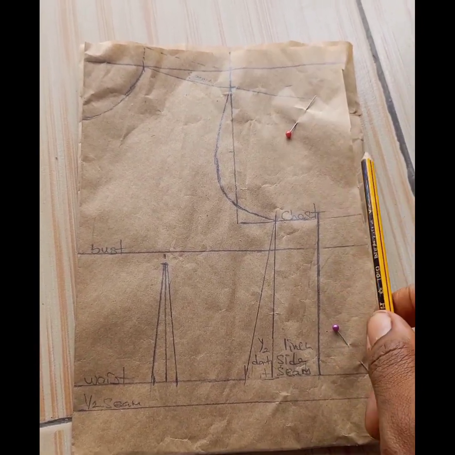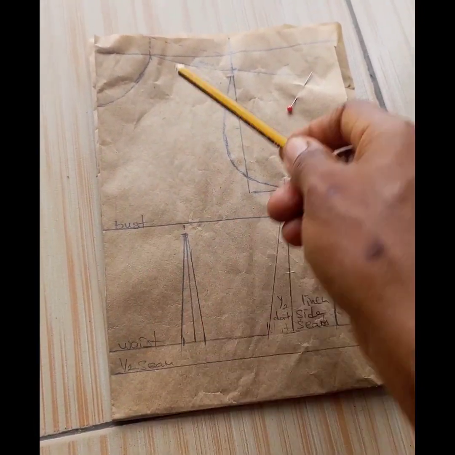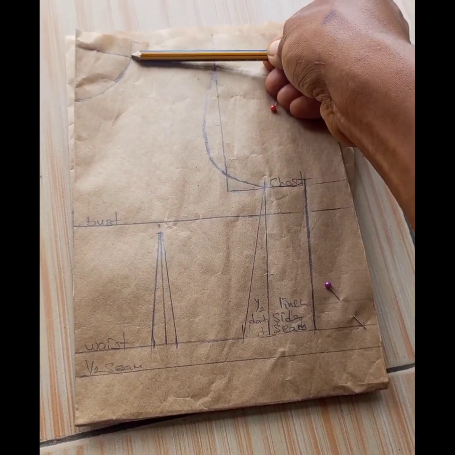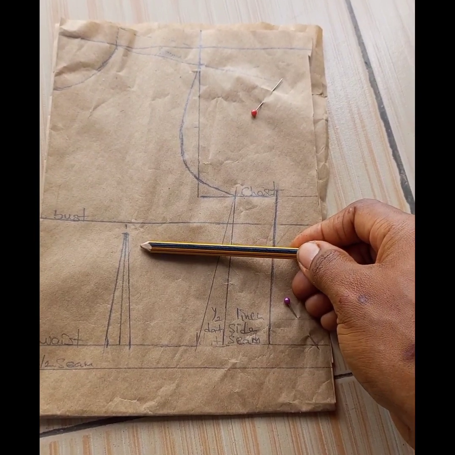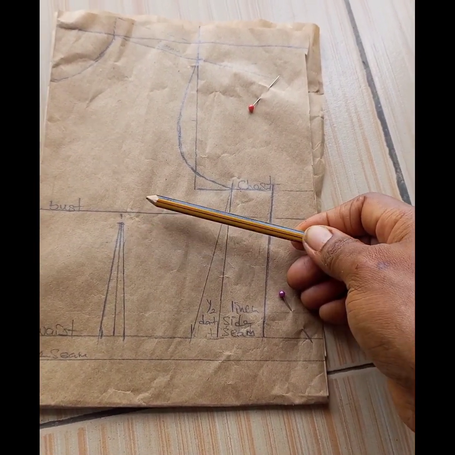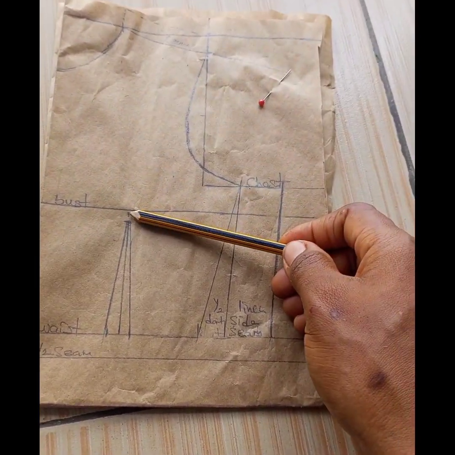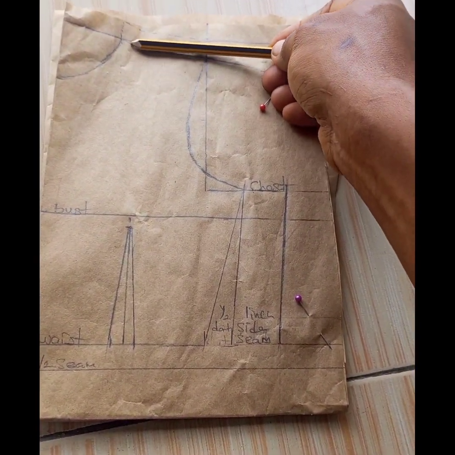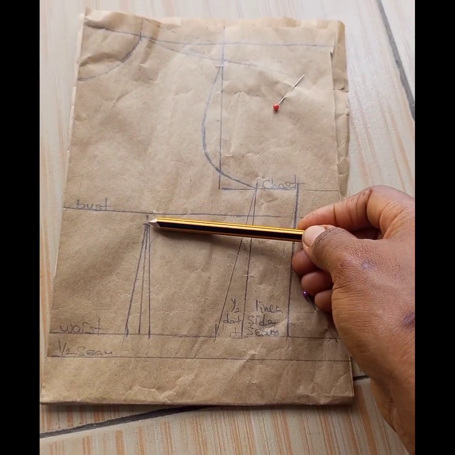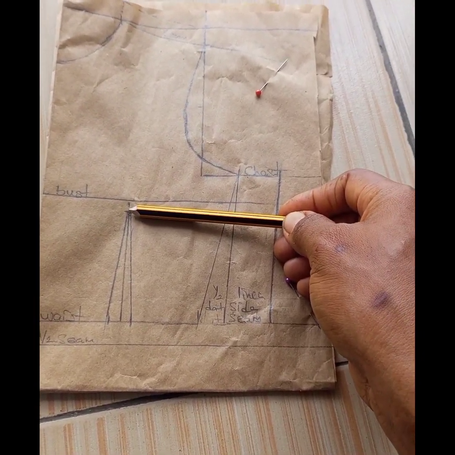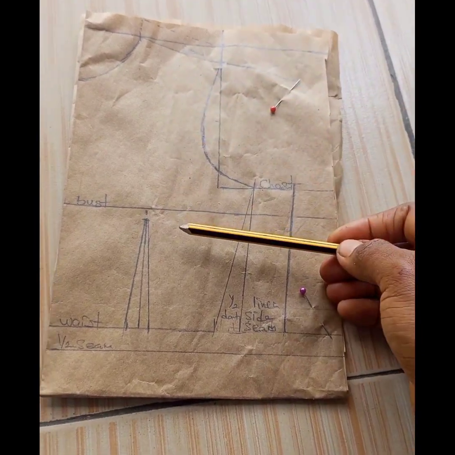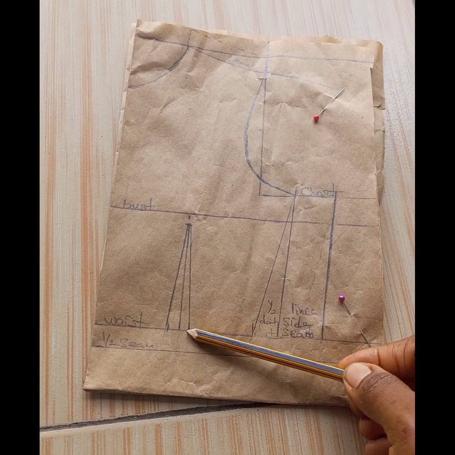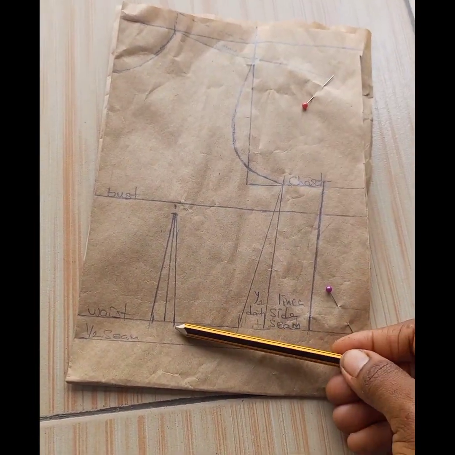Then at my bust, I measure from my neck width or my guideline down for my bust point. So I use 5 inches here. Normally for my guideline or for my shoulder point to my bust point, I usually use 10 inches. Because I'm drafting a half scale pattern, I use 5 inches. So from there to my waist, I have 8 inches.